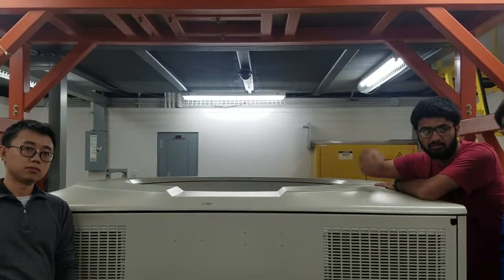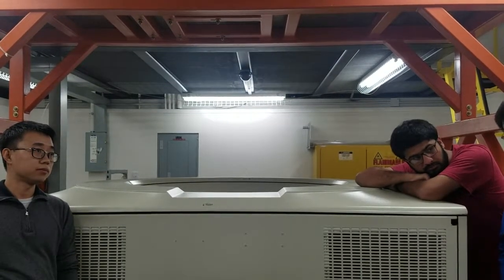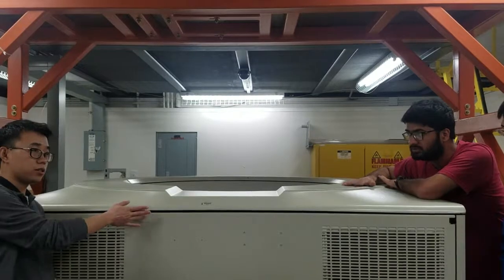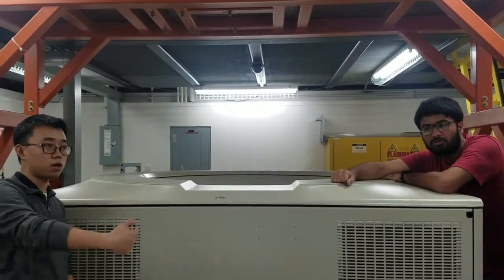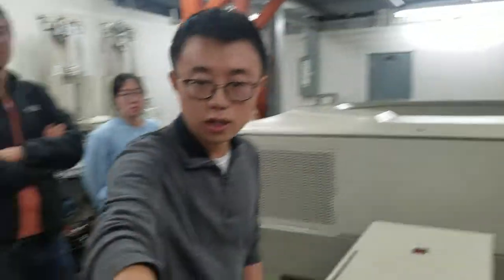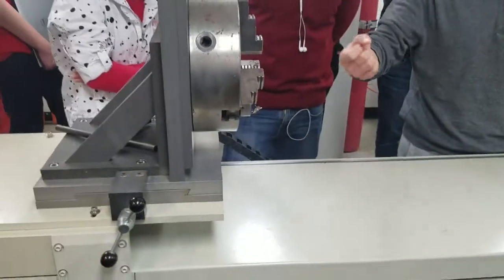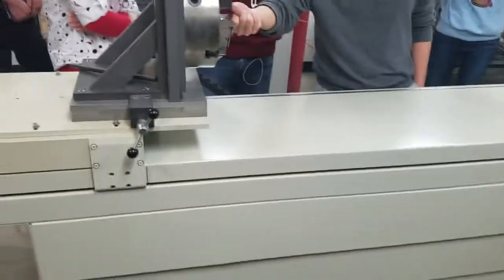Sometimes you need to run gravity drainage, then you need vertical. This is fixed right now, right? No, this can be moved. You can rotate it back to the vertical direction, so you can scan your sample both horizontally and vertically. You see this structure: your sample core holder is on a beam, so it can be fixed here and it can move.